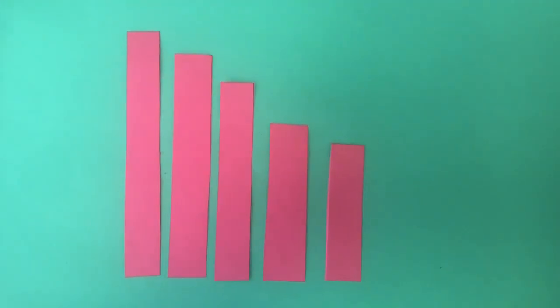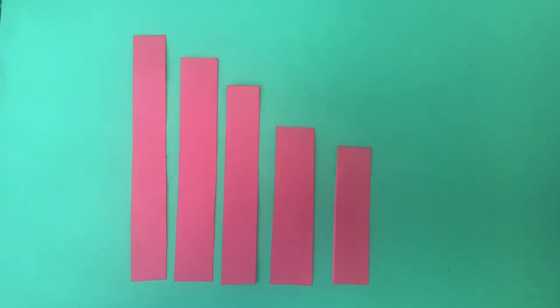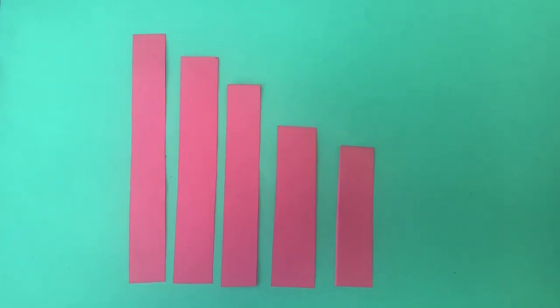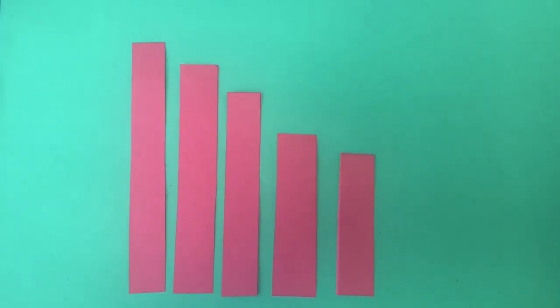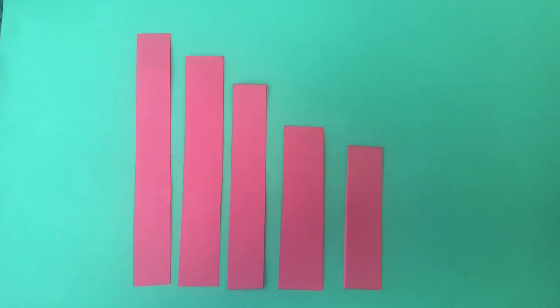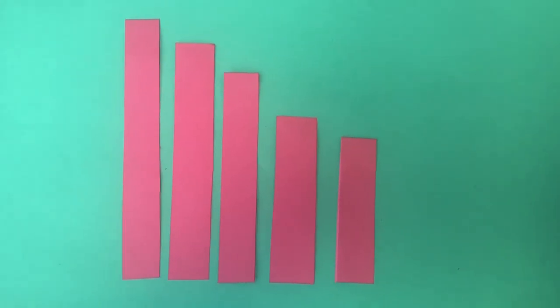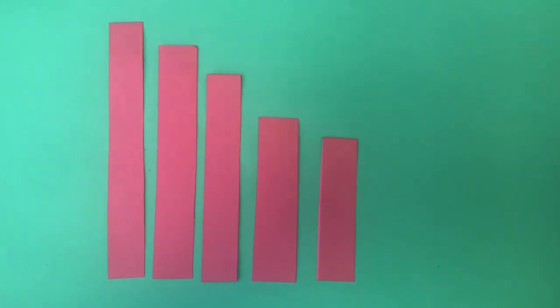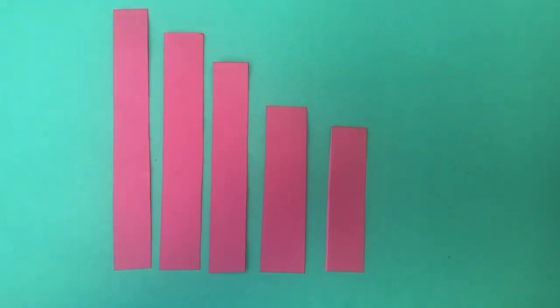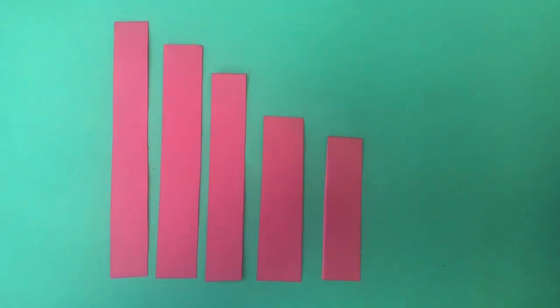Okay, boys and girls, now it's your turn to give this skill a try. We're going to find 5 objects and try to put them in order from longest to shortest, or from shortest to longest. And if you find that 5 objects is super easy, then you can up the challenge by adding more different objects. Maybe you can arrange 10 objects by length.